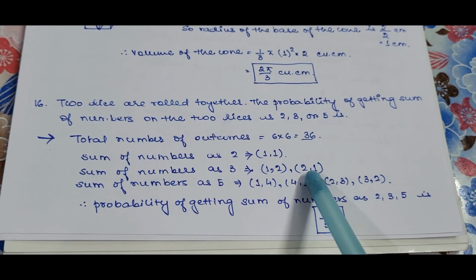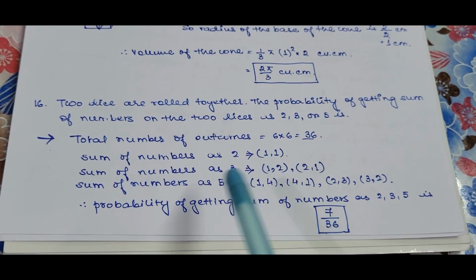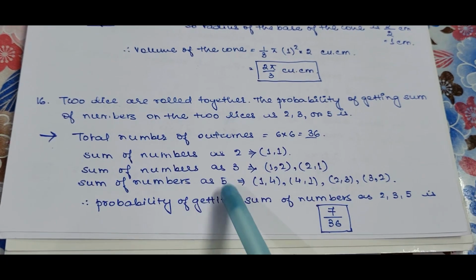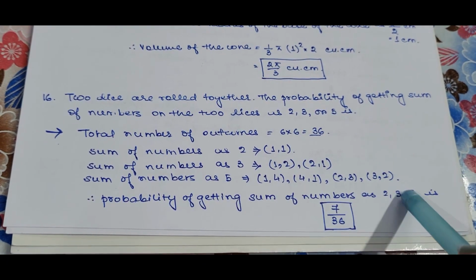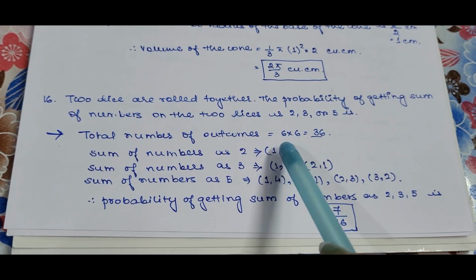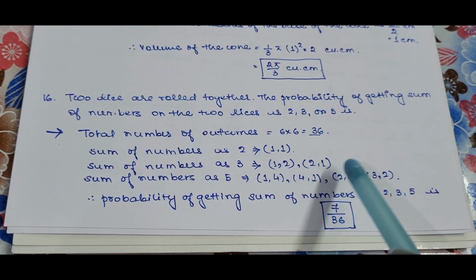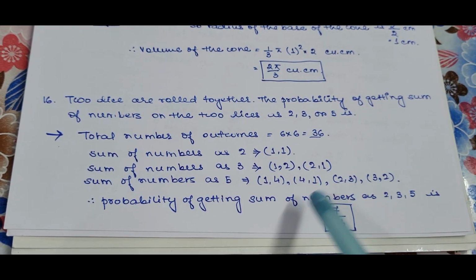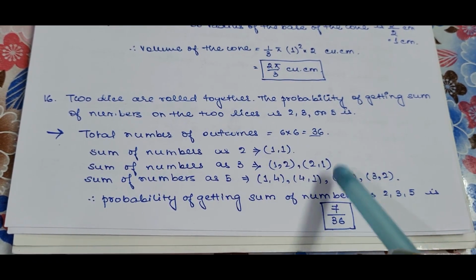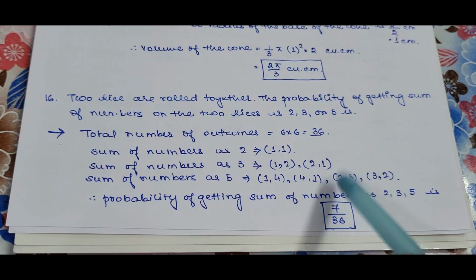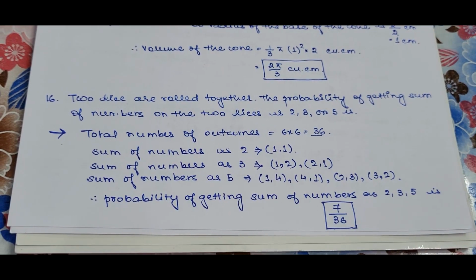So these two are different, but 1, 1 we will take it only once. So the sum of the numbers as 5 is 1, 4 and 4, 1; 2, 3 and 3, 2. Now the total number is 1, 2, 3, 4, 5, 6, 7. So the probability of getting the sum of the numbers as 2, 3 and 5 is 7 out of 36. So it is 7 by 36.